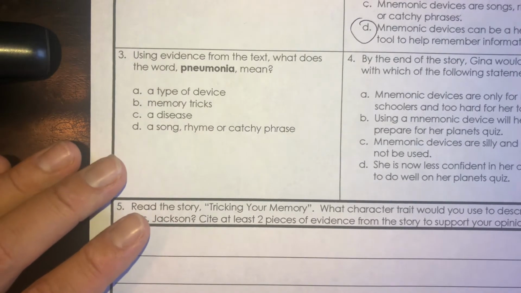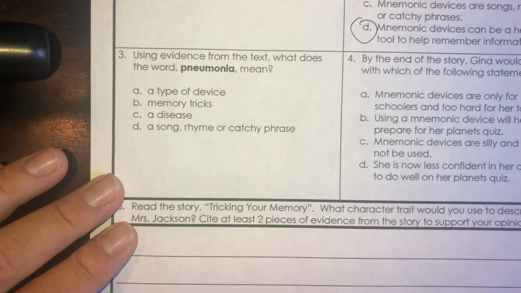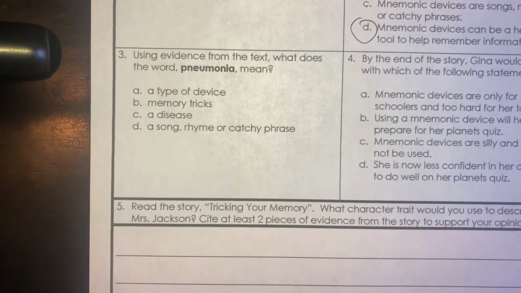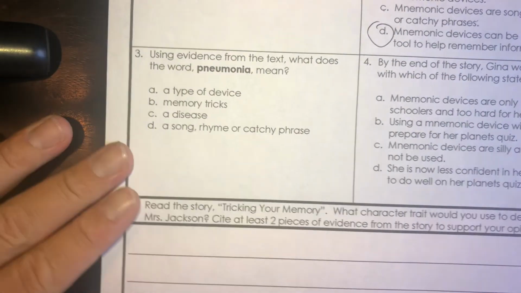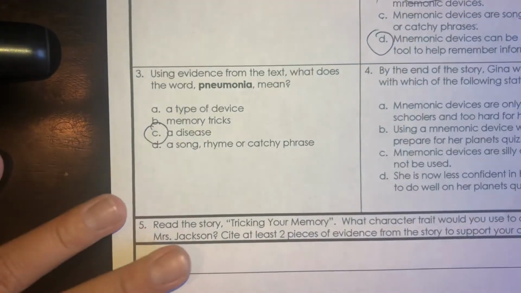In the text, I believe it does. Oh yeah, someone corrects. Somebody corrects. Yeah, let me grab the story real quick here. I was trying to do it from memory, but somebody calls it pneumonia. I think Raoul means mnemonic, not pneumonia, offered Miss Jackson. So you can see right here, Mrs. Jackson corrects. So it is a disease.